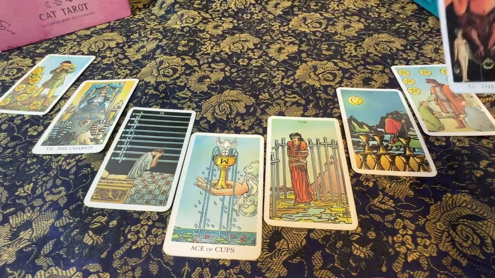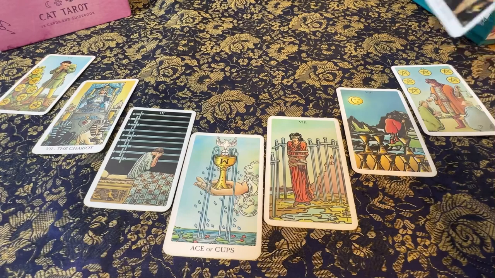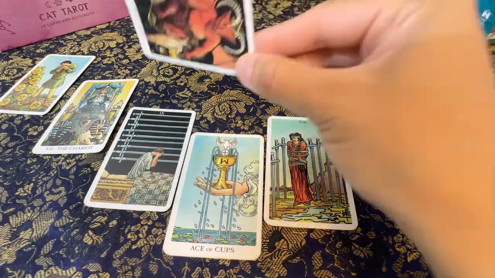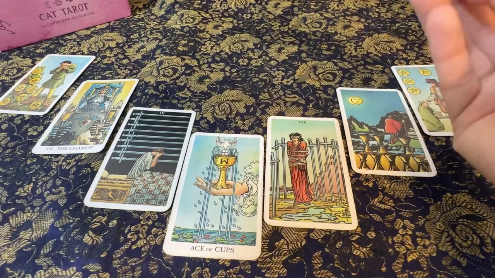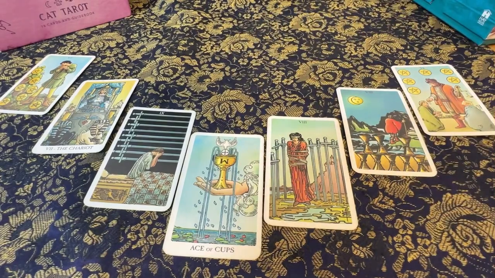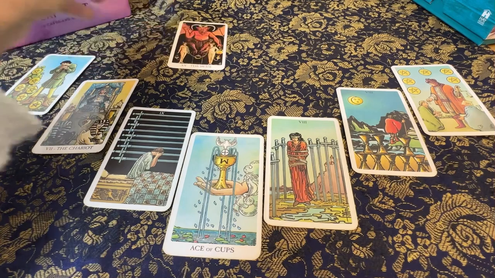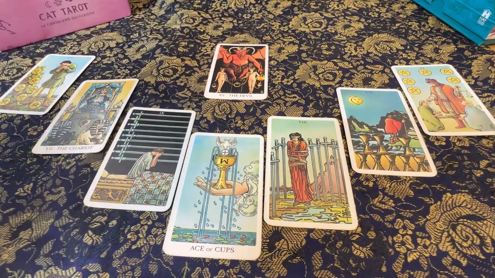Now, obviously, it is up to the client to ask me that, should I proceed with this arranged marriage? Is this match better? Or should I decline this match and fight for my relationship, which I currently have? I will do a separate reading for that and give them the answer. But this is how I would do my horseshoe spread.